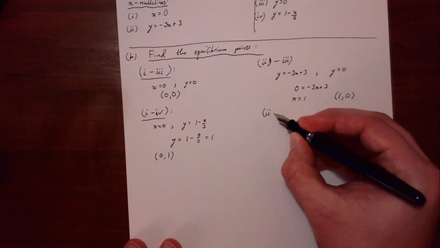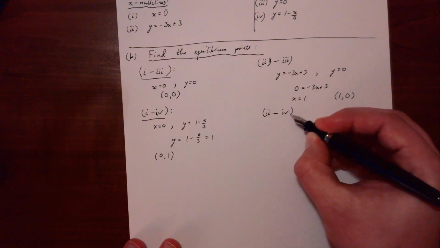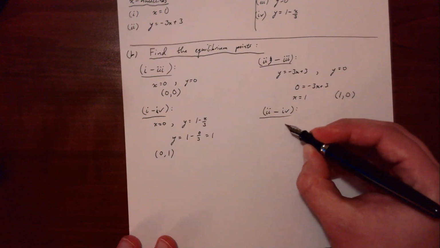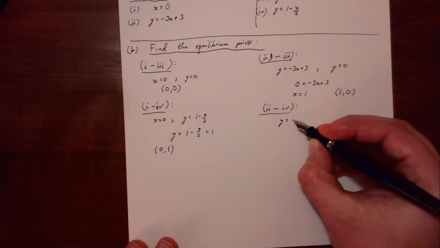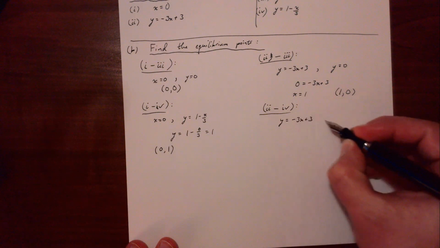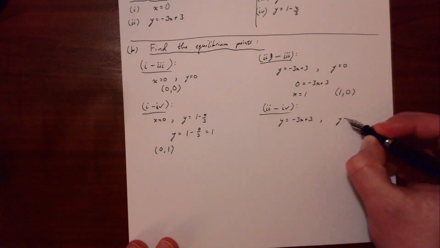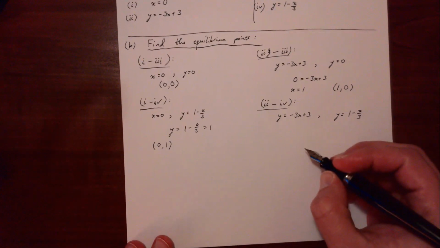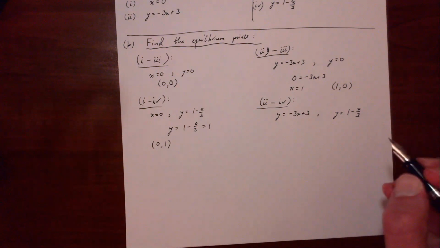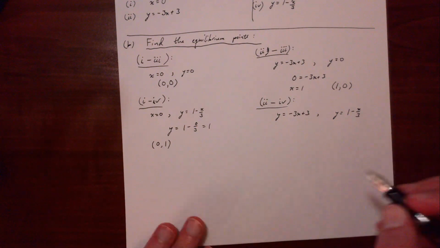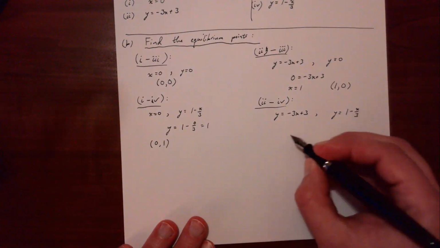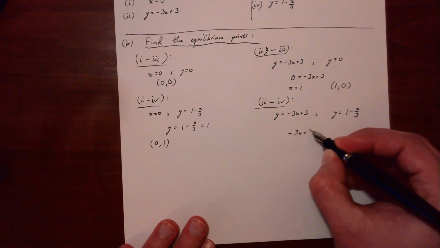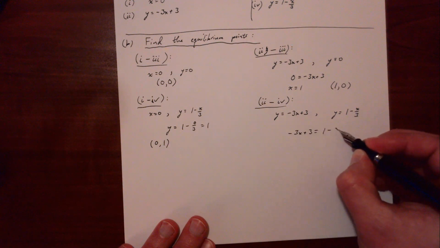And now finally, Nocline 2 matched with Nocline 4. So that's again y equals negative 3x plus 3 and y equals 1 minus x over 3. And if I want to solve this system of equations, now it has become a system of just regular equations, not a system of differential equations. I can just set them equal to each other. Negative 3x plus 3 equals 1 minus x over 3.